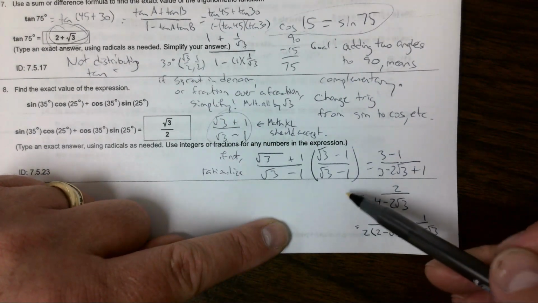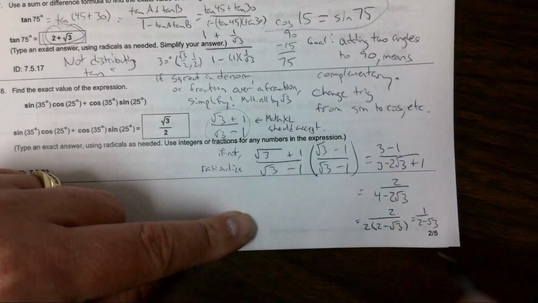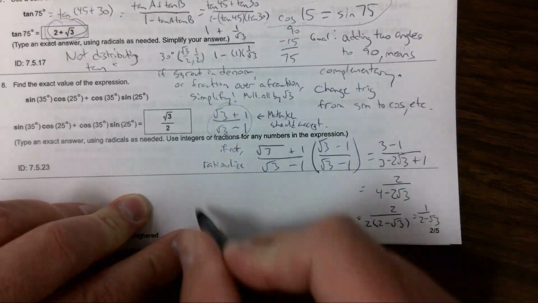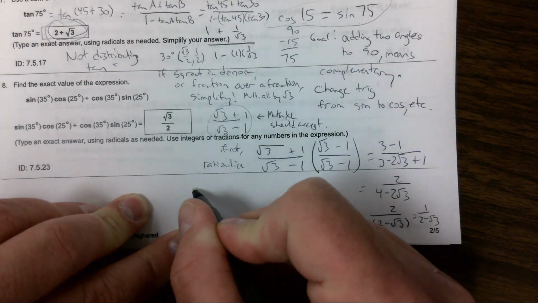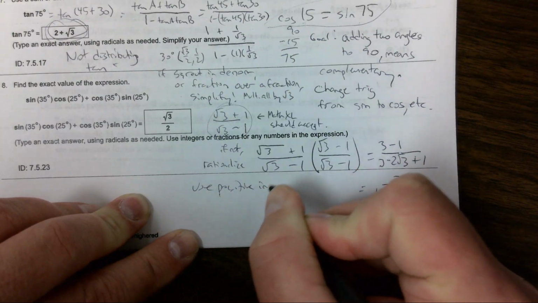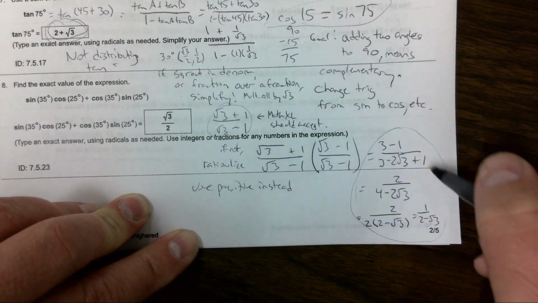So maybe I should have multiplied by the positive. Use positive instead. So this right here was a mistake.